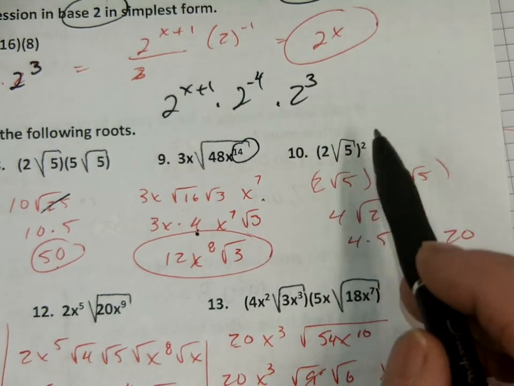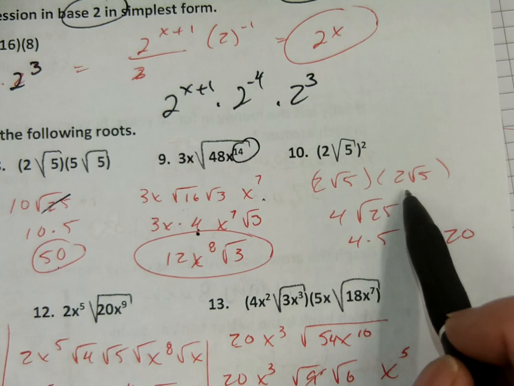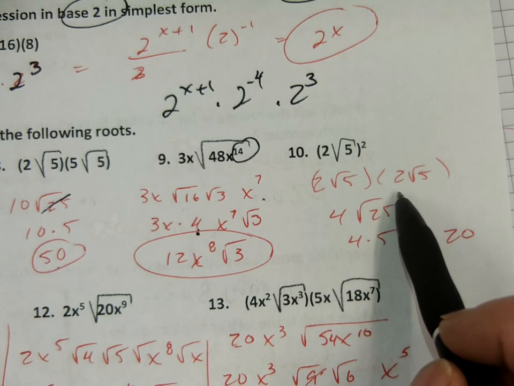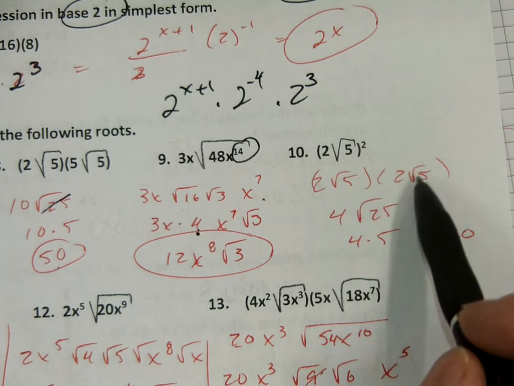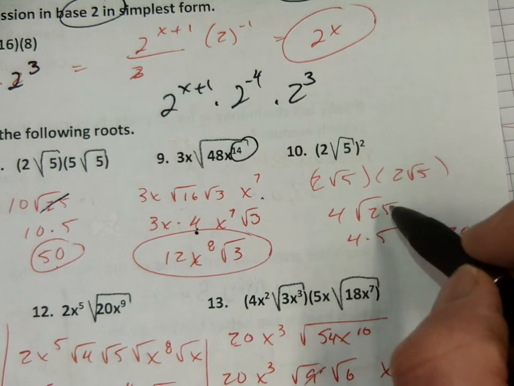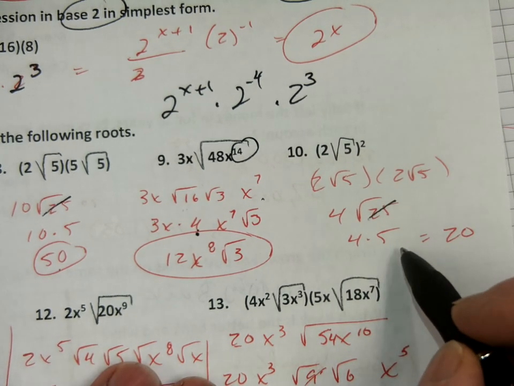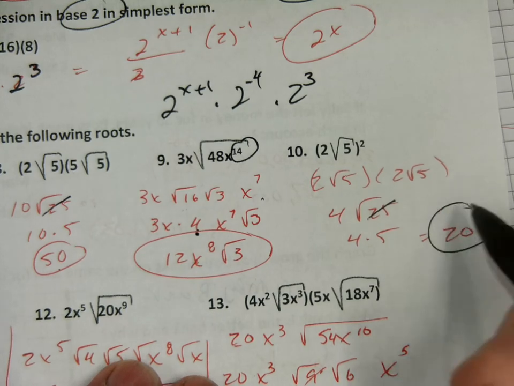Number 10, I just wrote it twice. Quantity squared. So I went 2 square roots of 5 times another 2 square roots of 5. And then I multiply. 2 times 2 is 4. Square root of 5 times square root of 5 is square root of 25. I know the square root of 25 is 5. 4 times 5 is 20. Okay.